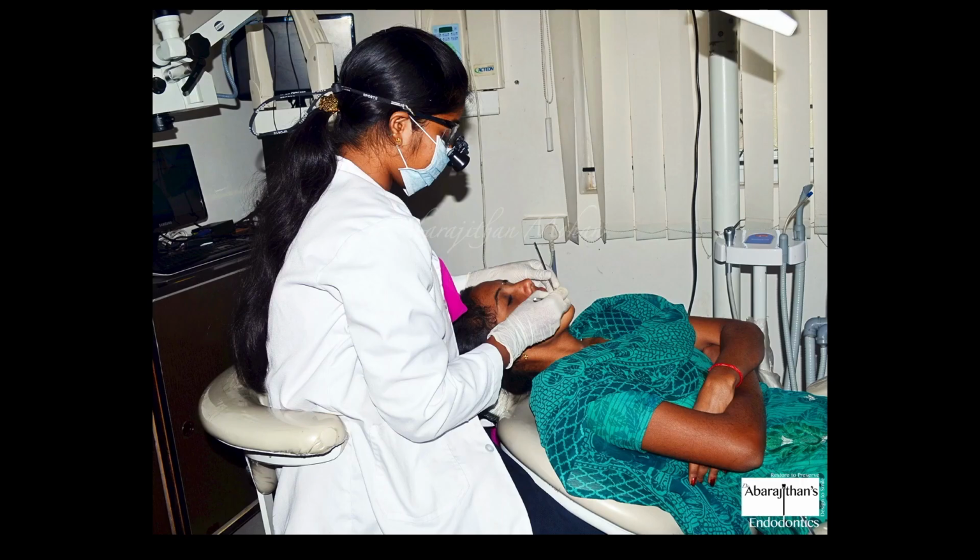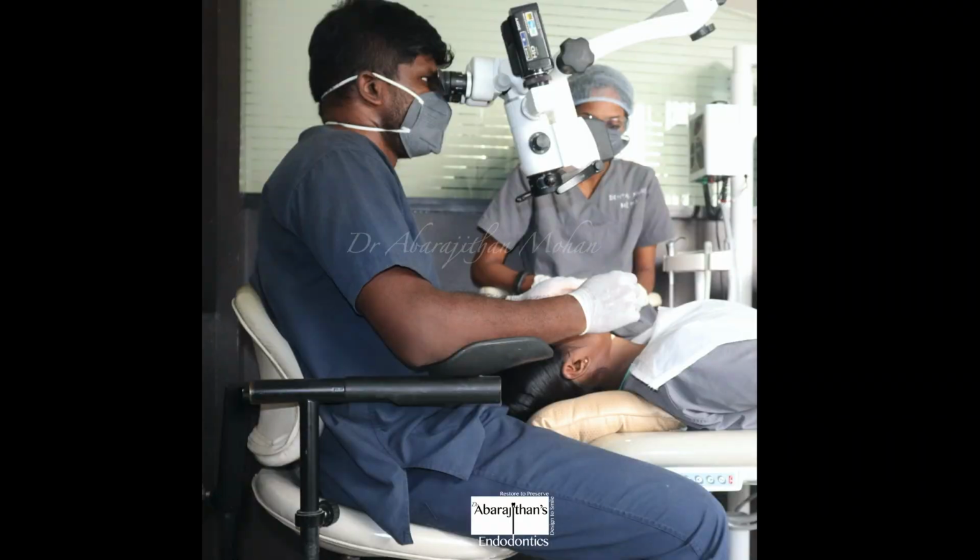So what happens when we use magnification? You can see in this picture, when the doctor is using loupes for magnification, automatically her head moves away from the work, but still you can see that there is some amount of bending of the back and the neck, but still it's far better compared to working with the naked eye. And here is a picture of me working with a microscope, and you can see that both the back and the neck are erect. So this is the biggest advantage of the microscope.